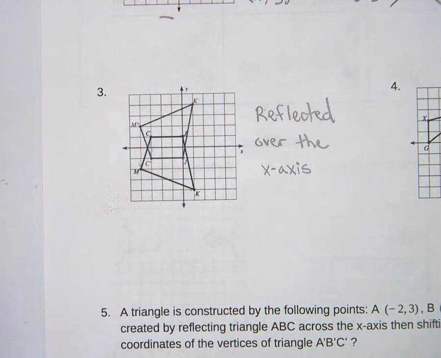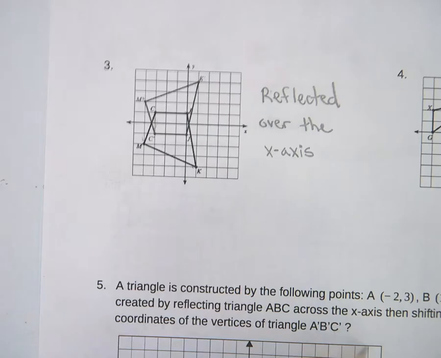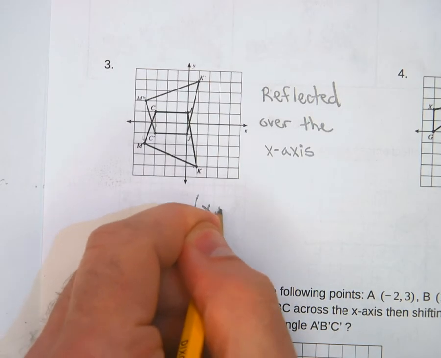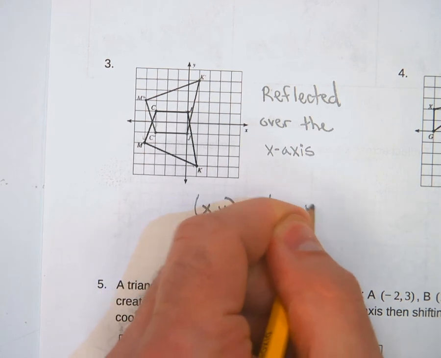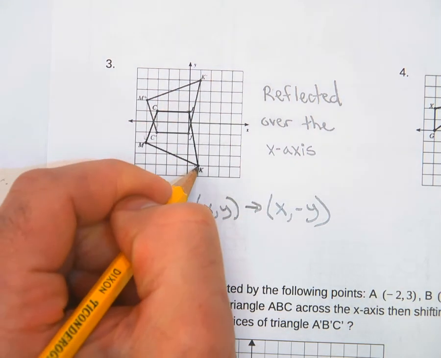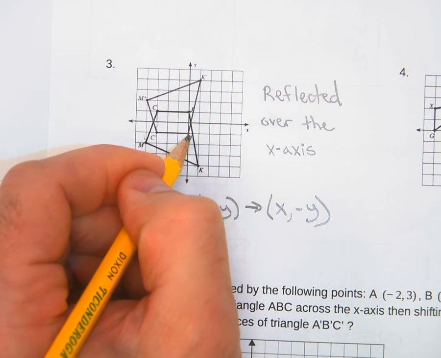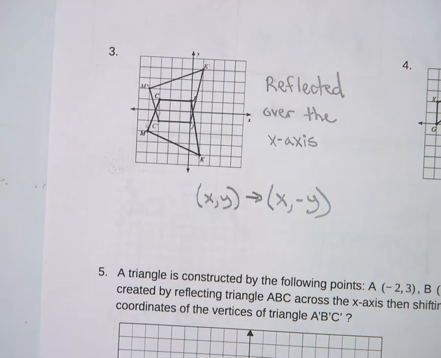It was just a reflection across the x-axis. And we show that by saying that our x, y coordinates, the x values stay the same, and we switch our y value. If you were down, now you're up. If you were up, now you're down. That's changing the y value.